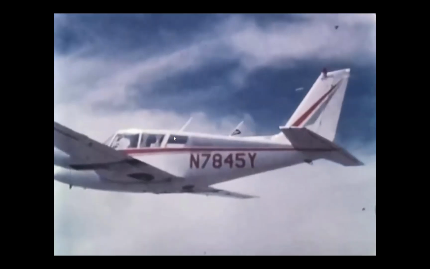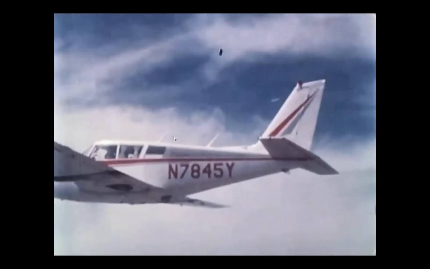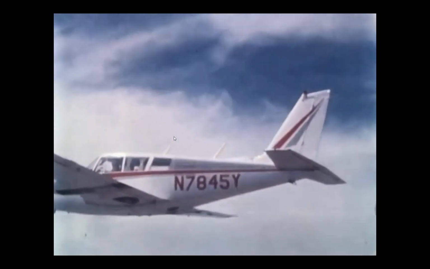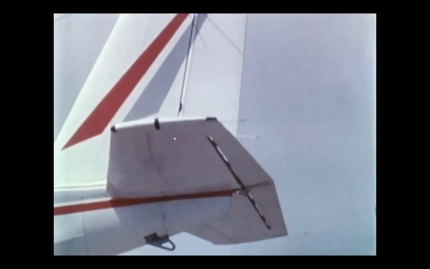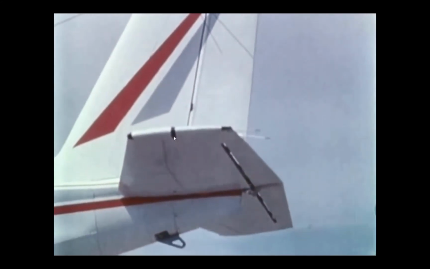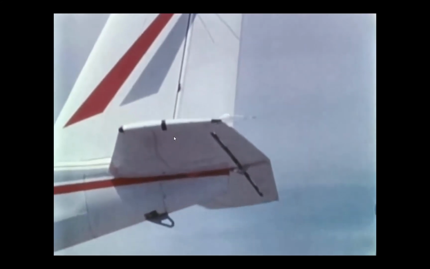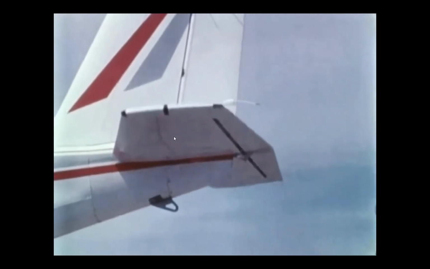Another example of flutter is shown here on an aircraft. So you see that when the aircraft reaches a certain velocity, there is some high vibration that appears at the back of the airplane.